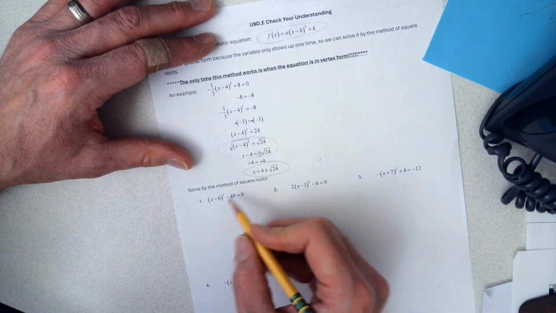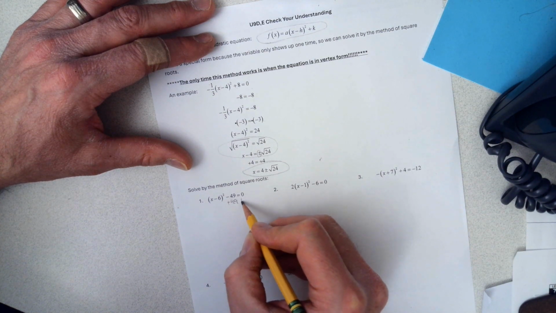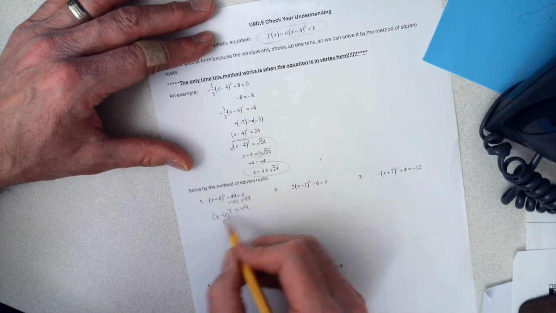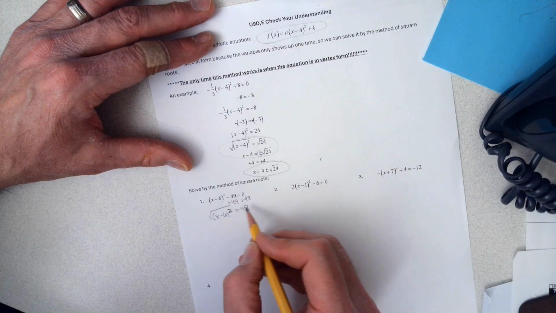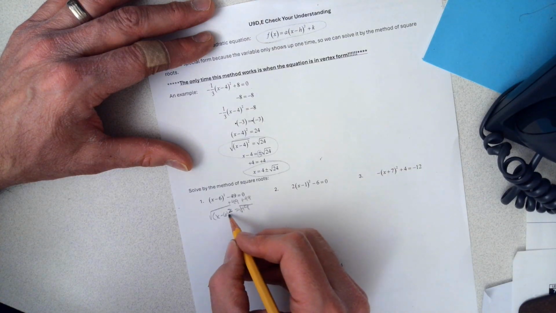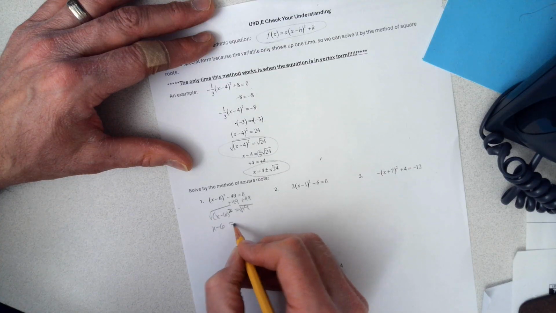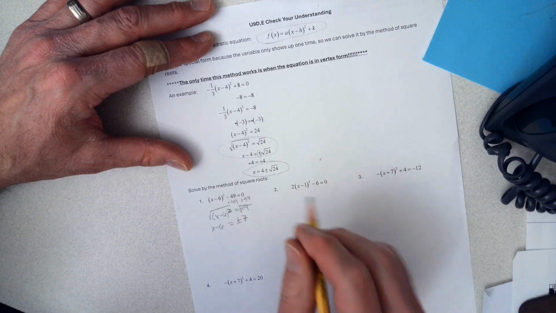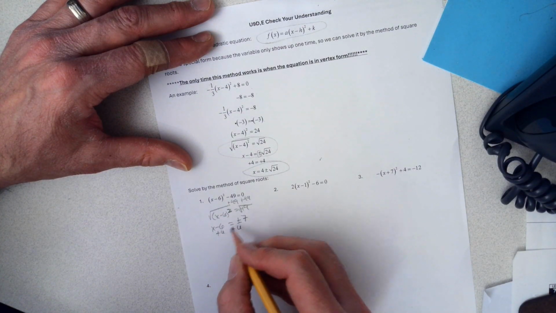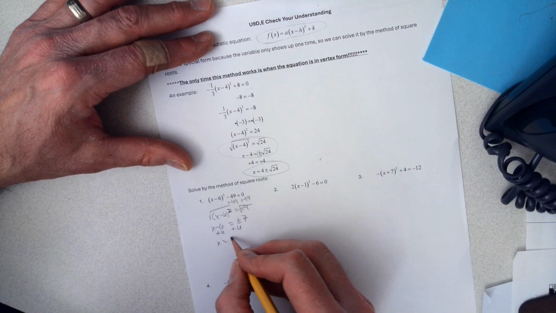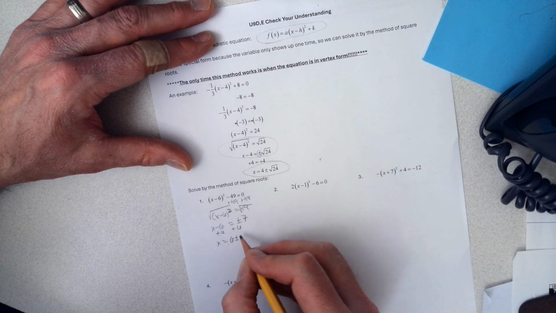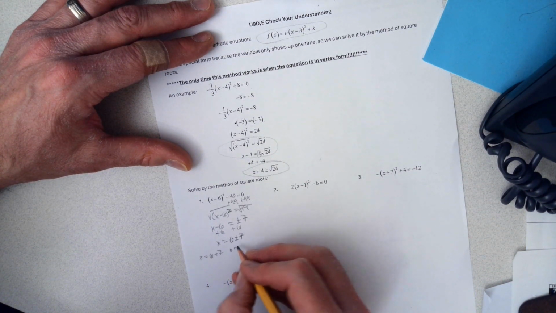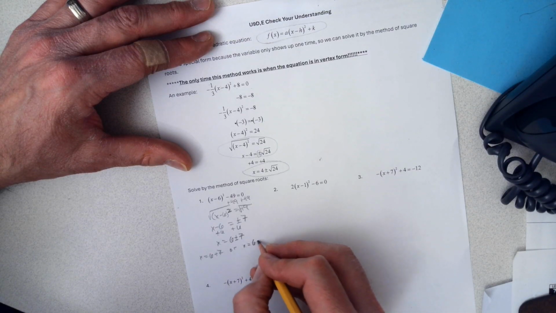So if we try that here a little bit, we'll add 49 to both sides, and I get x minus 6 squared equals 49. I'm ready now to get rid of this squared by doing the plus or minus square roots. In this case, I get x minus 6 is plus or minus, but the square root of 49 is 7. And so if I add 6 to both sides, it says x is 6 plus or minus 7, which means x is either 6 plus 7 or x is 6 minus 7.